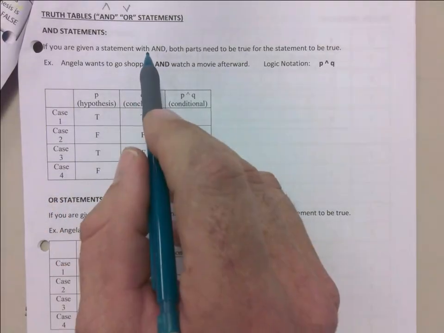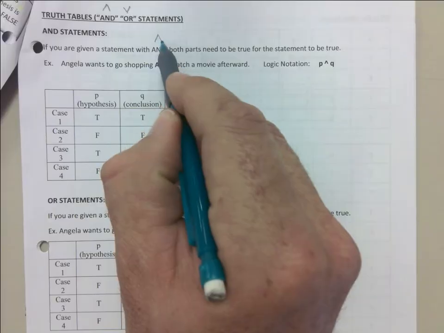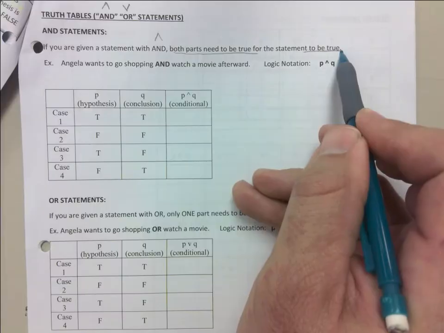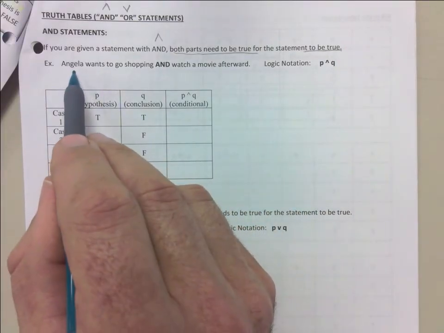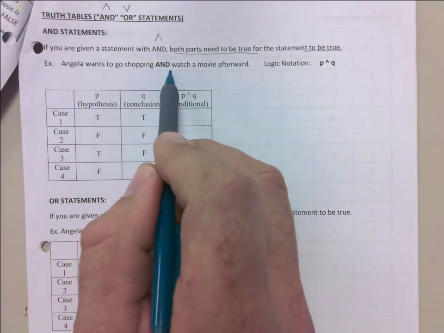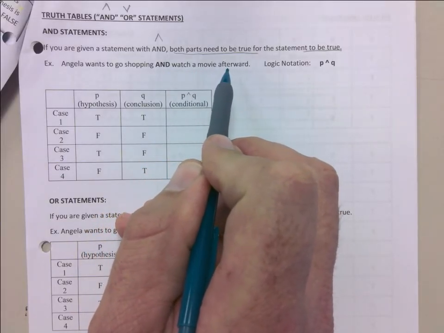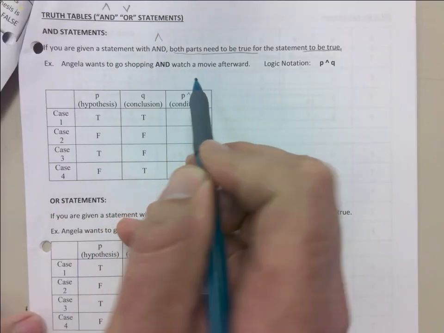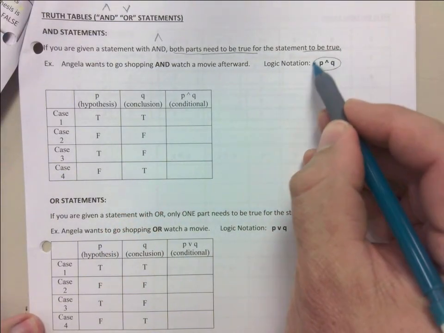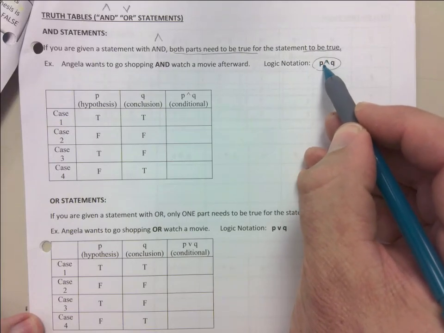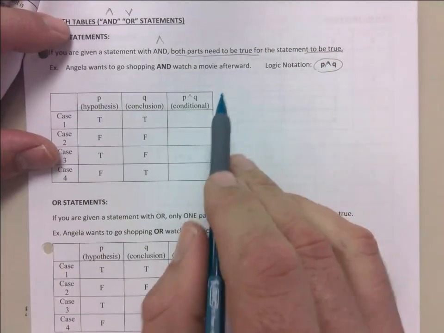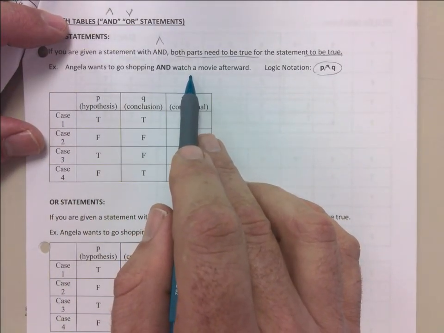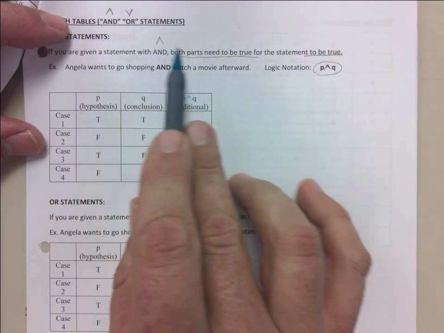If you're given a statement with and, both parts need to be true for the statement to be true. So, for example, Angela wants to go shopping and watch a movie afterward. Let's say you say, I'm going shopping and watching a movie. The logic notation would be like this, with the and in between. The only time you will not have lied is if indeed both of these are true.